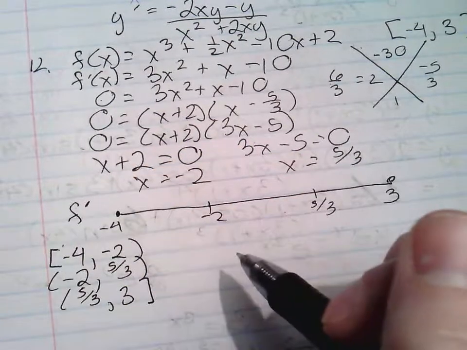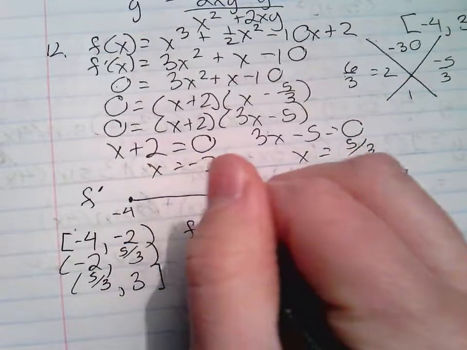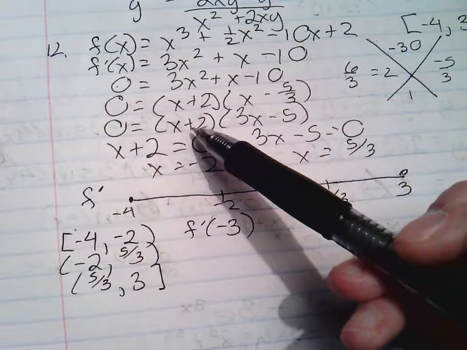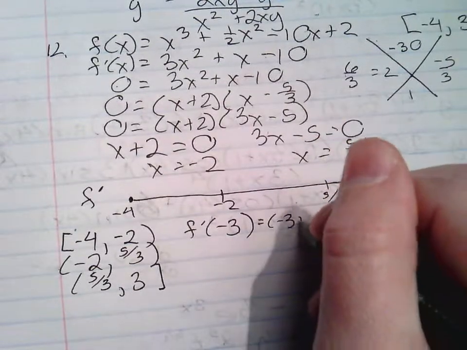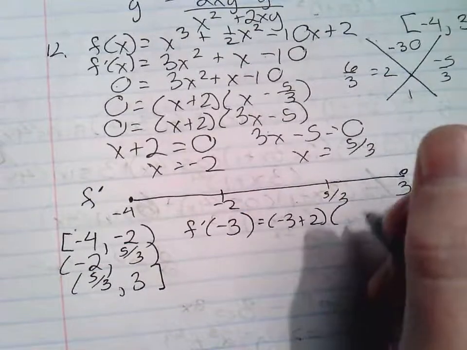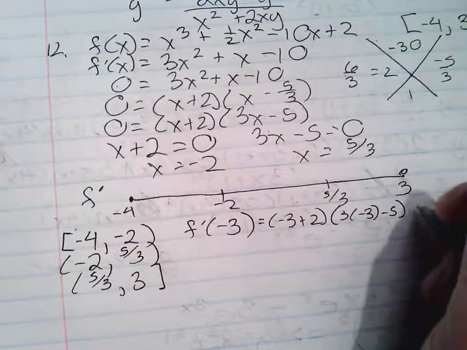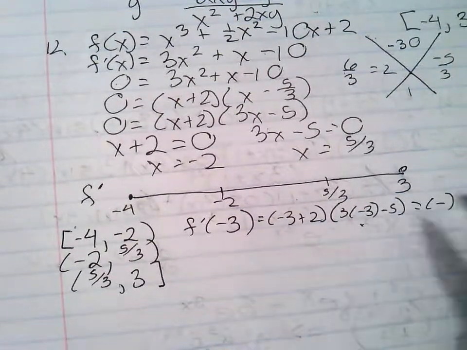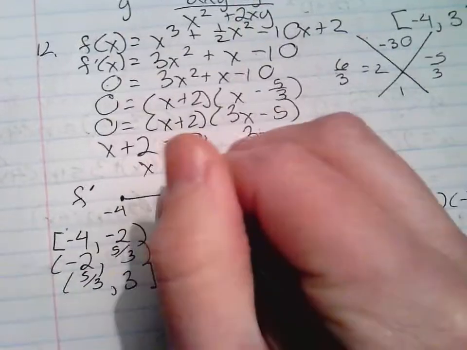Okay, now you're going to check. So you need a value between negative 4 and negative 2. I'm going to choose negative 3. Put this into factors, it's going to be easier to see. So you've got negative 3 plus 2, which is a negative. 3 times negative 3 minus 5 is a negative, so that's a positive right there.